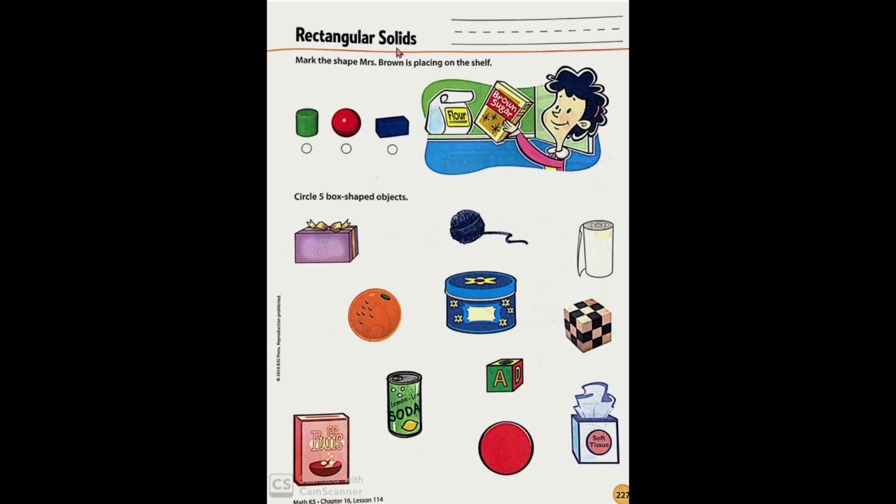And let's go to the rectangular solids. Oh, the cuboid shapes are also called rectangular solids. Make the shape Mrs. Brown is placing on the shelf. A brown sugar. Does it look like a cylinder, sphere, or rectangular solids? Great, I think it looks like a rectangular solid too.